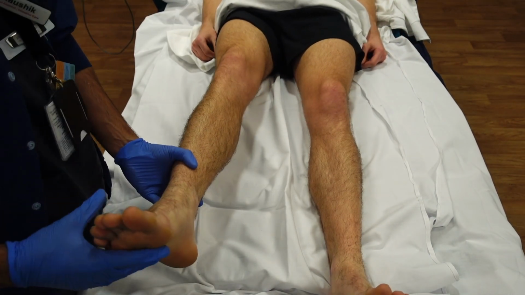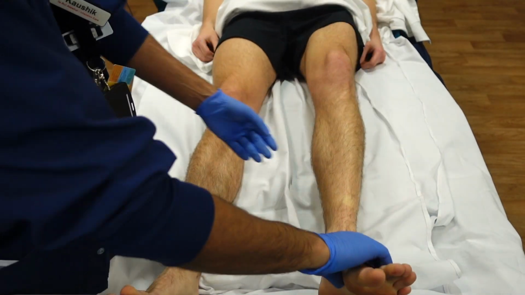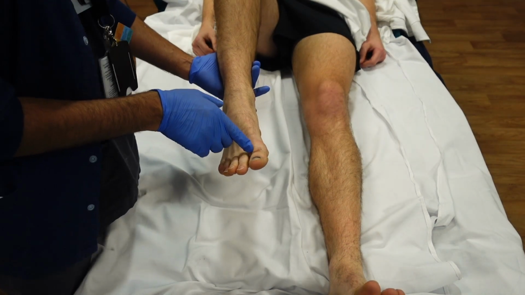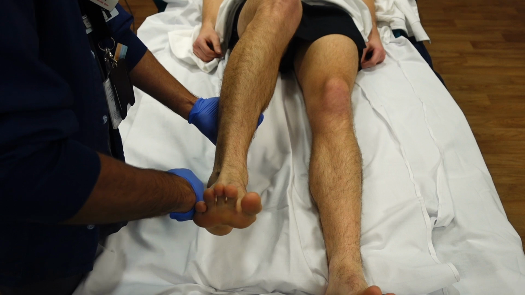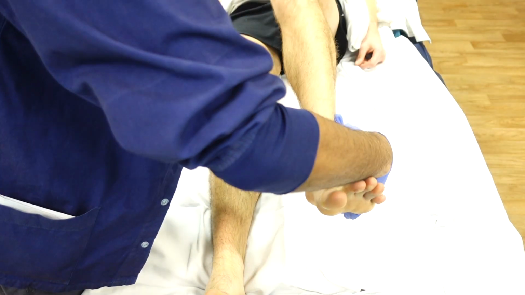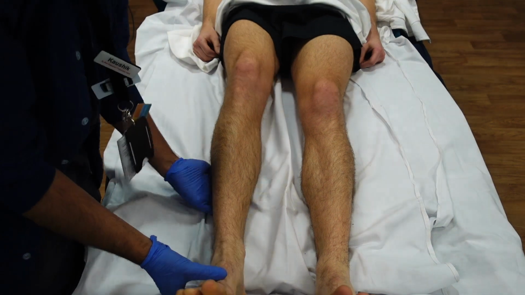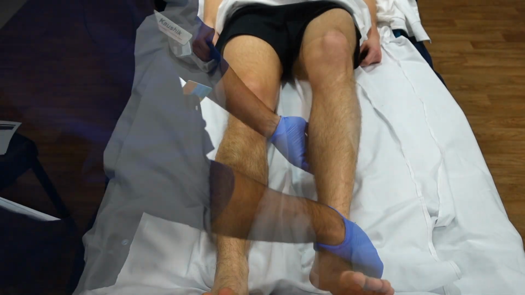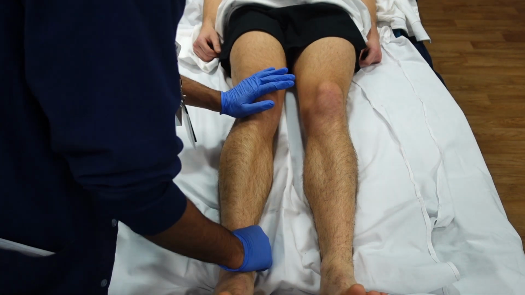Next, test the deep fibular nerve by checking resisted ankle dorsiflexion and inversion and checking the sensation in the first dorsal web space. Then test the superficial fibular nerve by checking resisted ankle eversion and checking sensation over the dorsum of the foot. The final two nerves are purely sensory nerves.